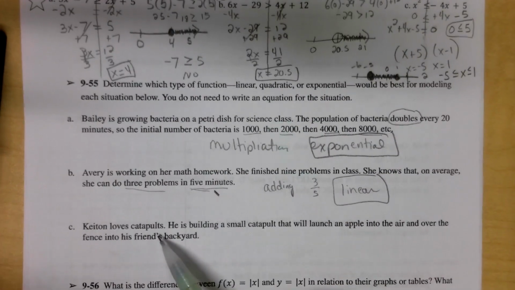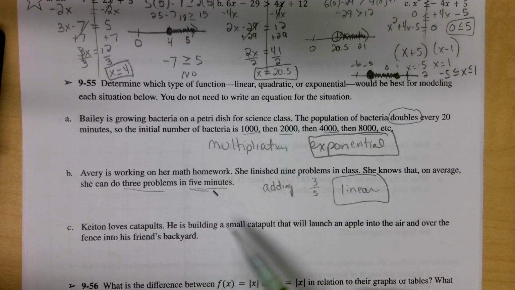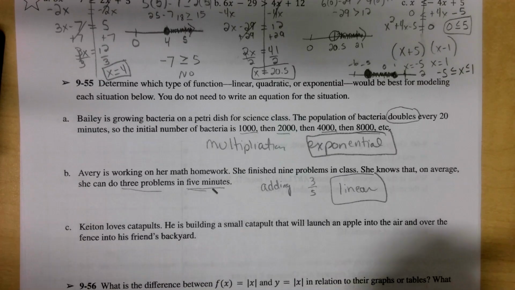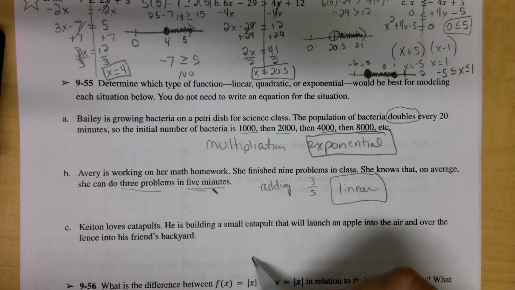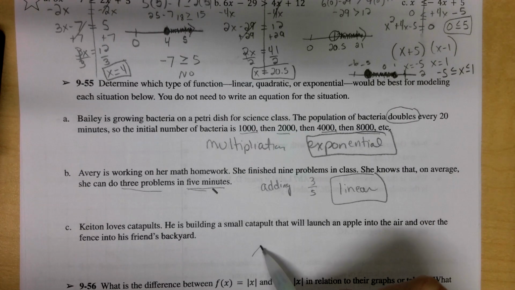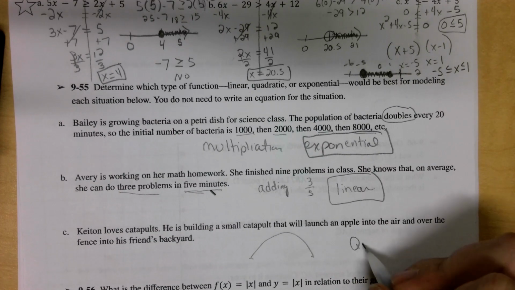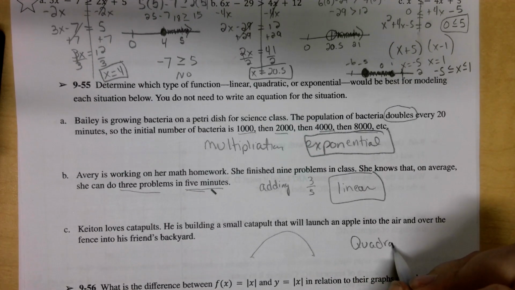And Keaton loves catapults. He is building a small catapult that will launch an apple into the air and over the fence into his friend's backyard. Okay, so he's going to launch a catapult that will go over the fence and into the backyard. That's a parabola, so this is quadratics.